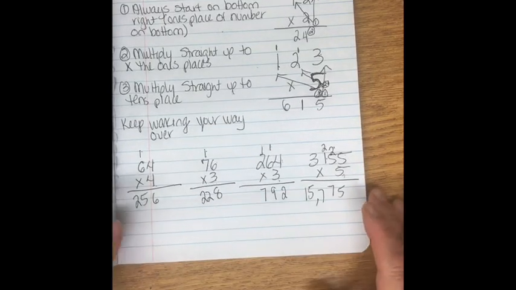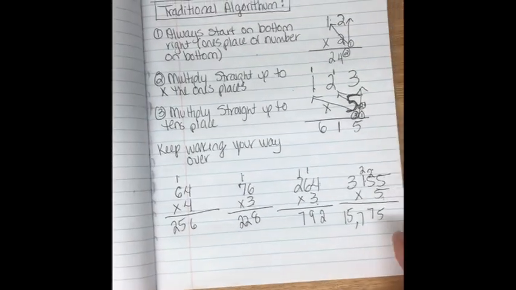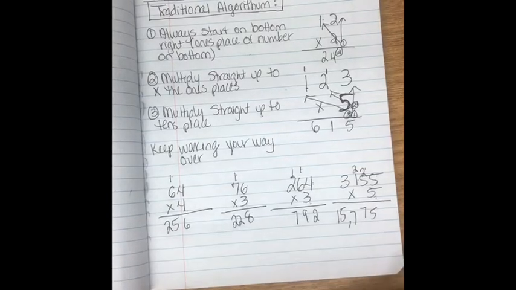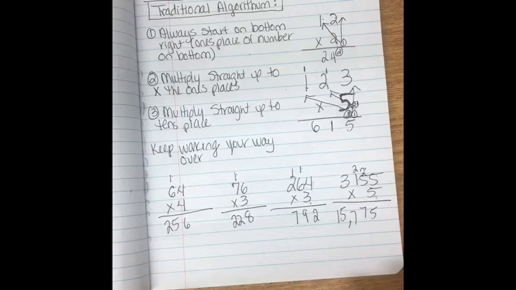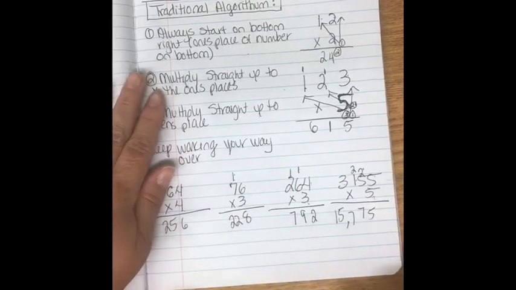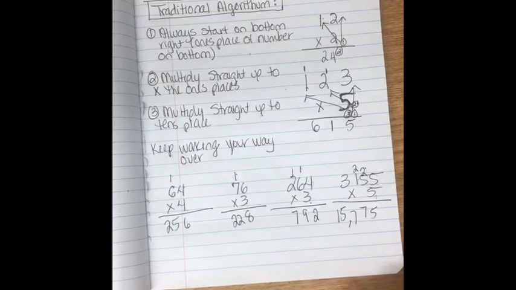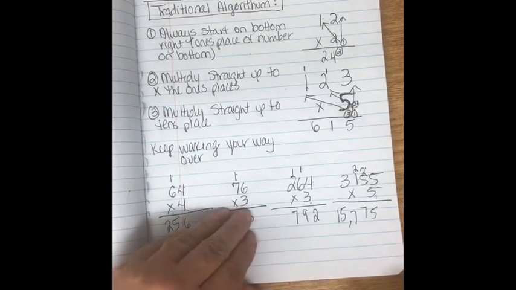Okay, so that is the traditional algorithm, just like your parents know. We will continue to practice these in class, and you're going to get good at them. Just know that memorizing your multiplication facts is huge, and if you don't know them now, you'll really be working hard to get those nailed down in your brain, because it's going to make this really challenging if you don't know them.